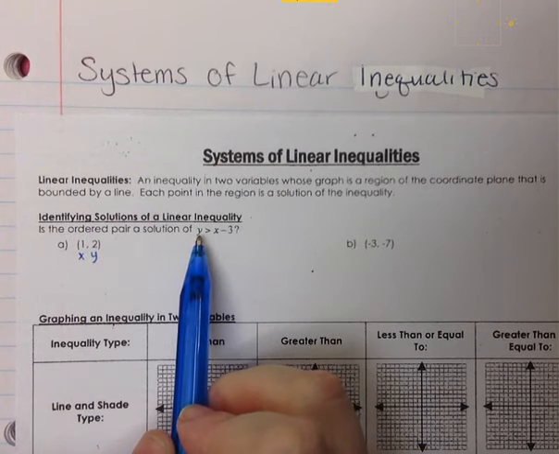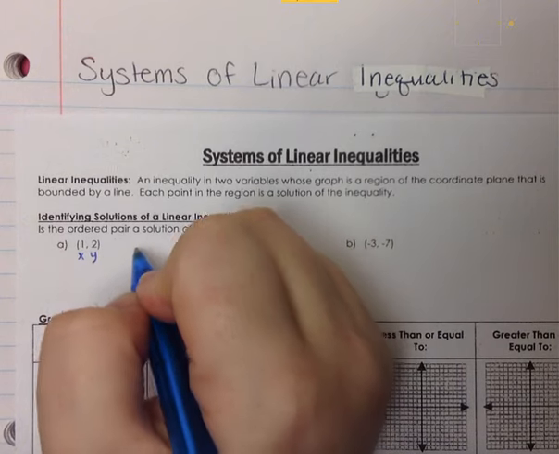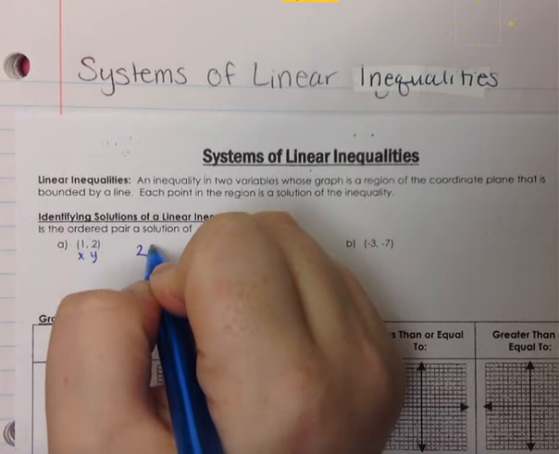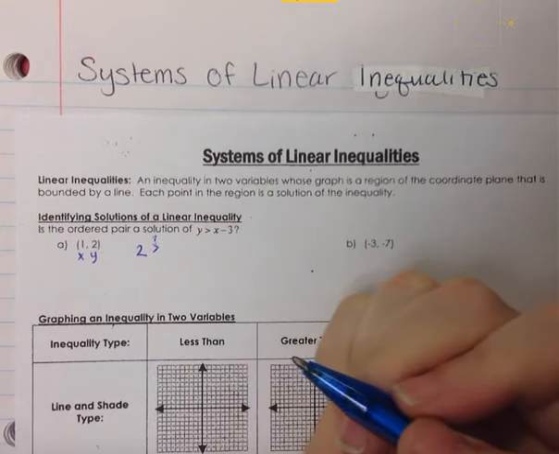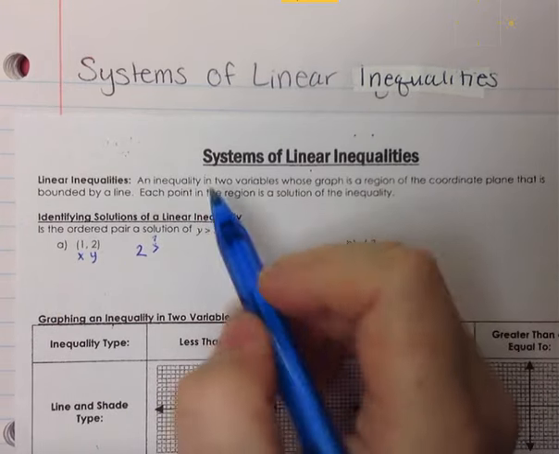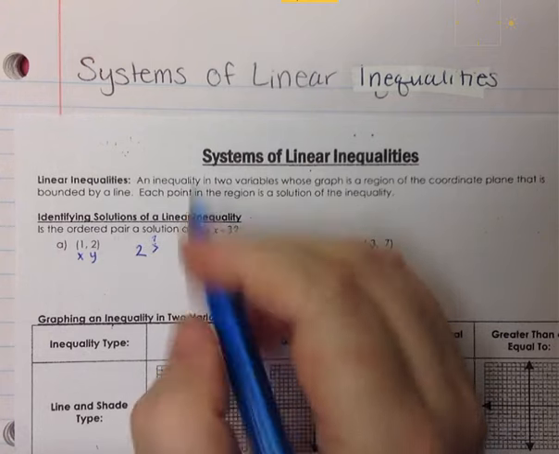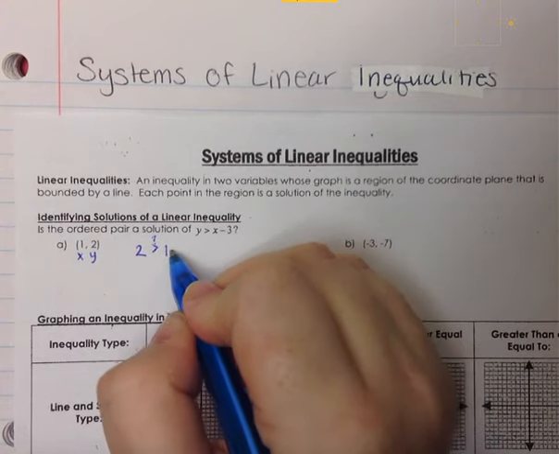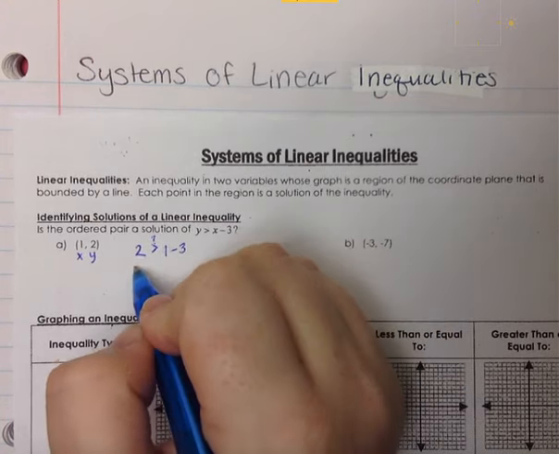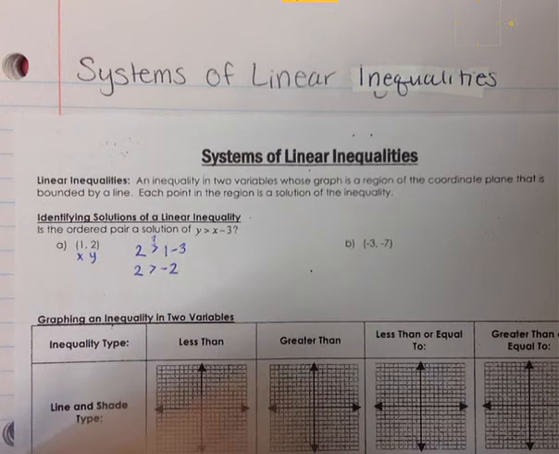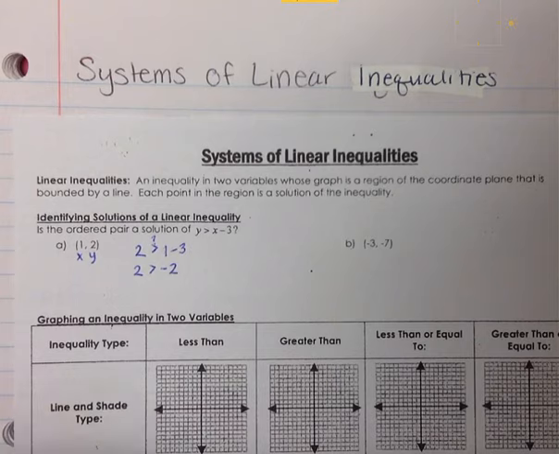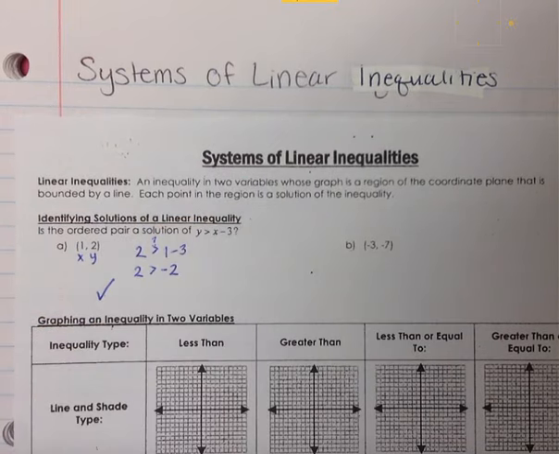The y is 2. It's greater than, because we're asking that question, I'm going to put a question mark above it. The x variable is 1, and then we're subtracting 3. So is 2 greater than 1 minus 3, which is negative 2? Is 2 greater than negative 2? That is true, so yes, this is a solution of that linear inequality.